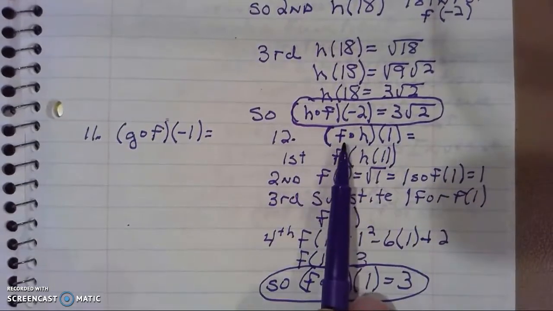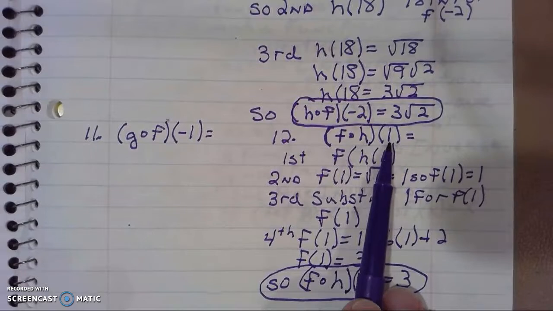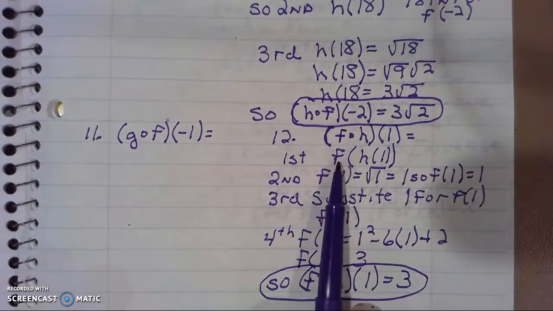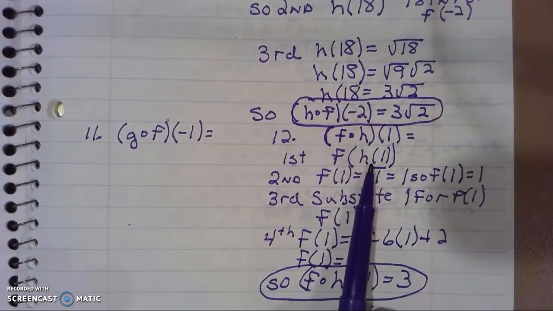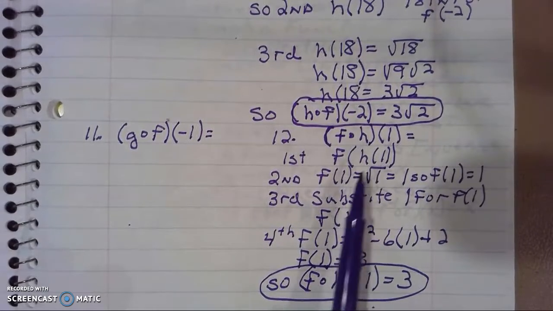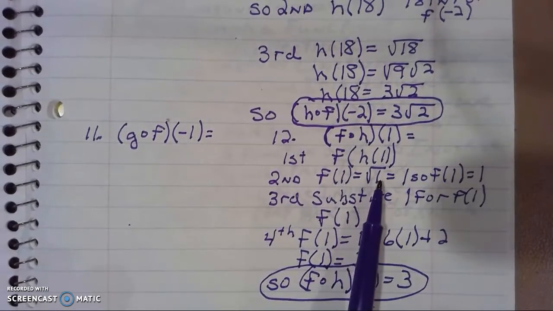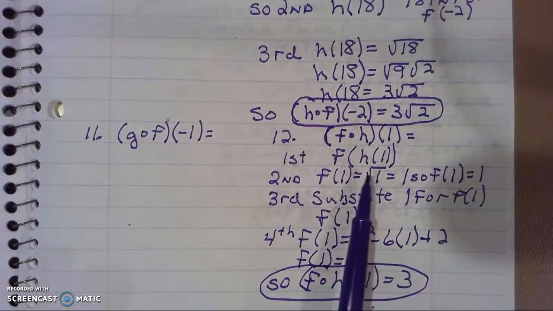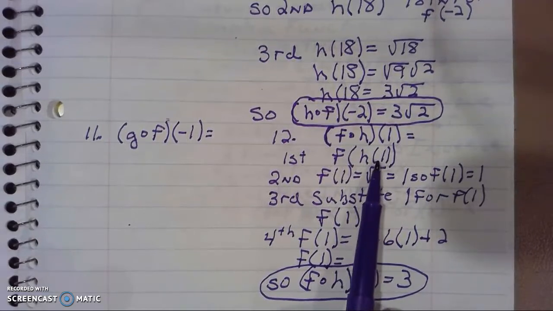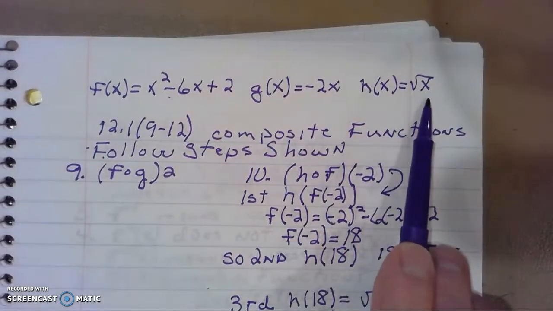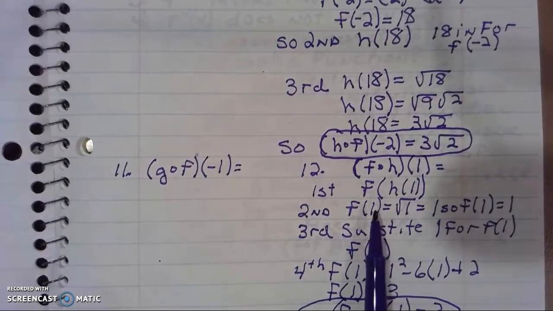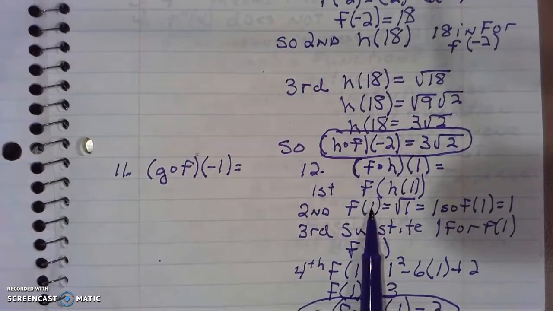Number 12, f composite of h of 1 comes down to f of h of 1 first. Then, as I said, work inside out, do h of 1 first. That means you take h of 1, you put it in up here, h of 1 equals the square root of 1, which is 1. So h of 1 is 1.